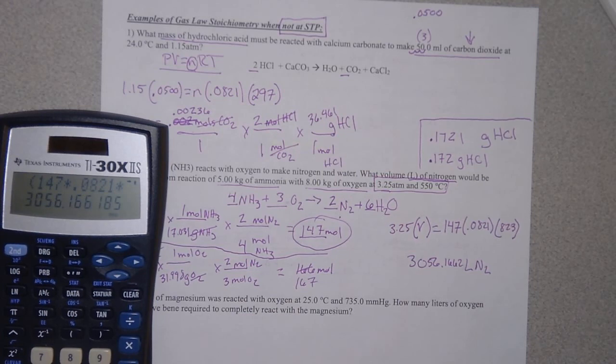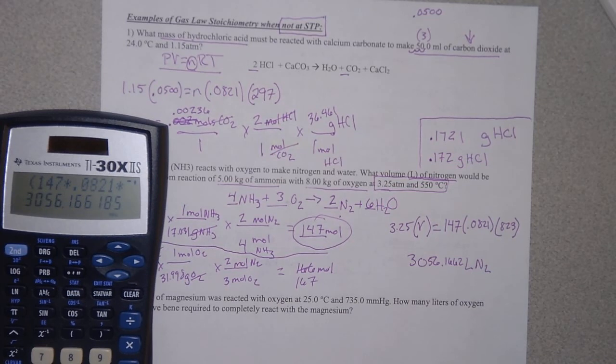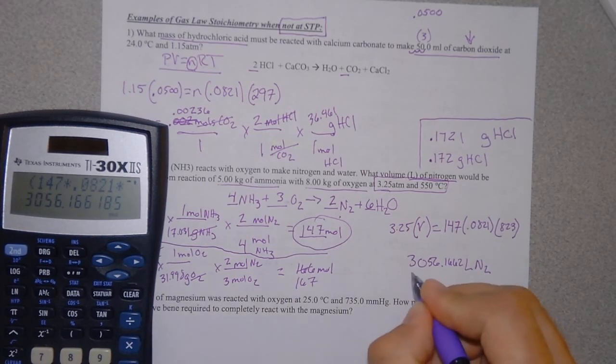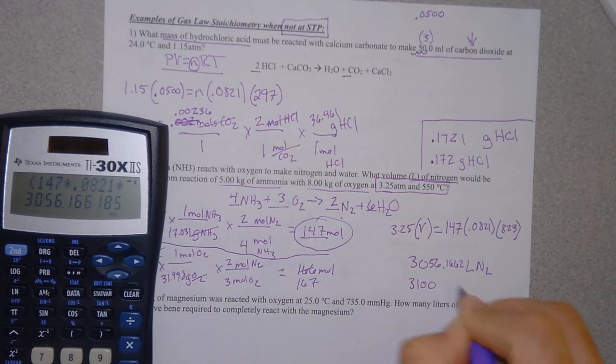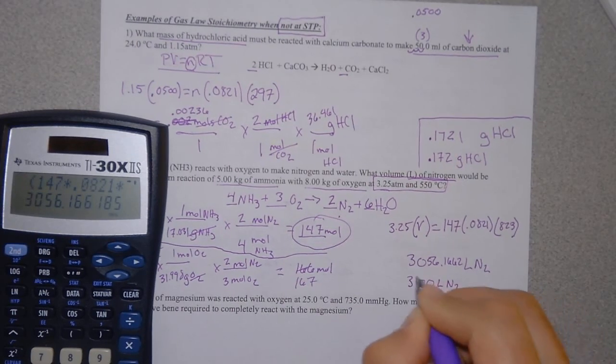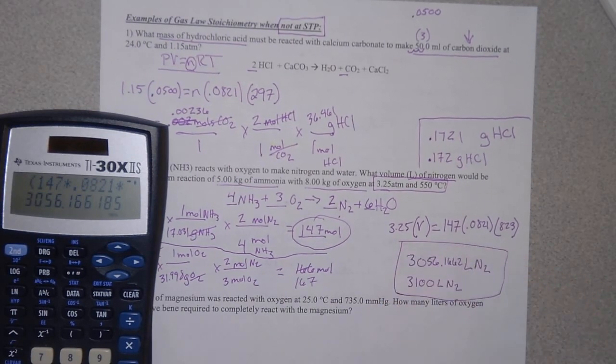How many sig figs? Three. Three, yeah. No, two, because of your temperature, right? Which means it's going to be 3,100 liters of N2.